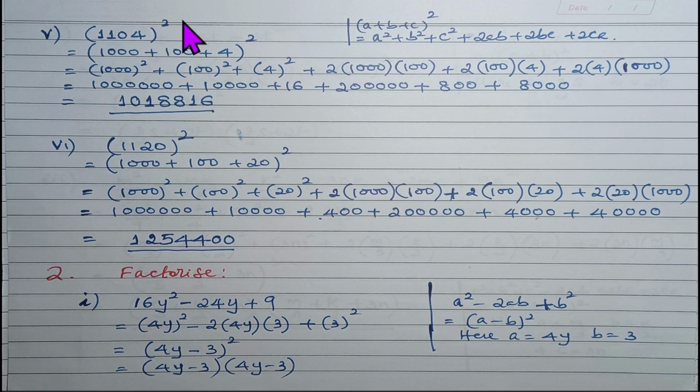Now 1104 square can be written as 1000 plus 100 plus 4, and using the identity a plus b plus c whole square, here we get a is 1000, b is 100, and c is 4. So a square will be 1000 square, b square will be 100 square, c square will be 4 square. 2ab will be 2 into 1000 into 100, 2bc will be 2 into 100 into 4, plus 2ca will be 2 into 4 into 1000.